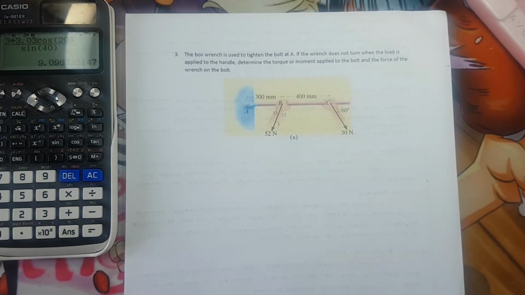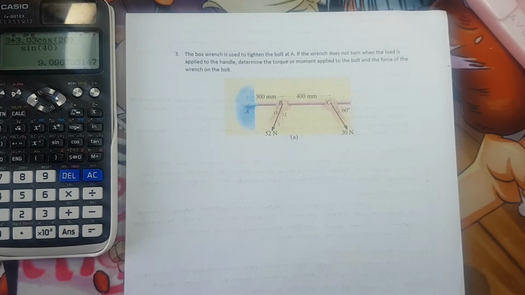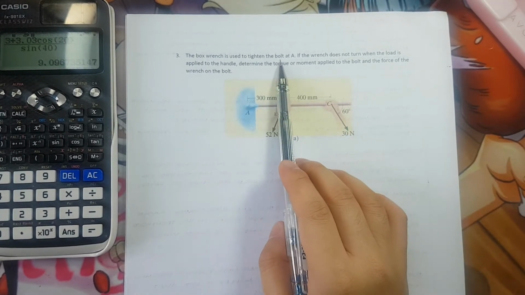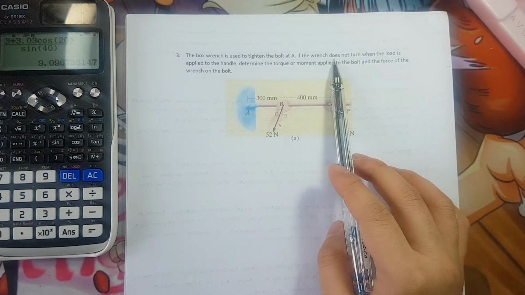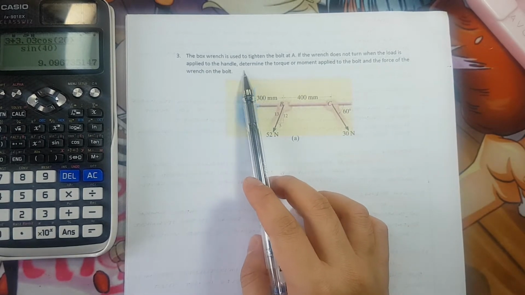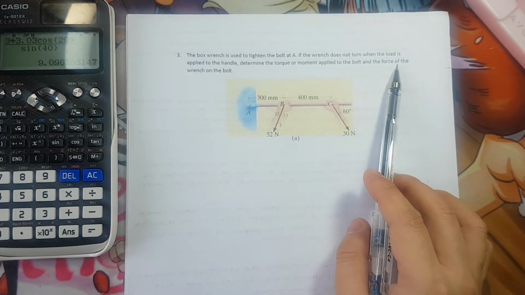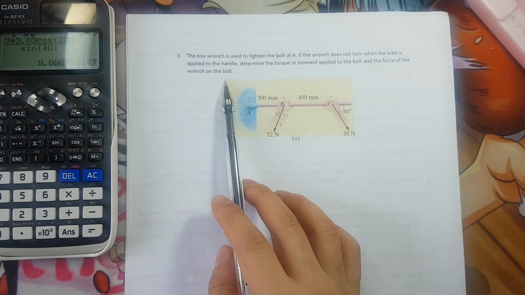Next, we have here problem number T. The box is used to tighten the bolt at A. If the wrench does not turn when the load is applied to the handle, determine the torque or moment applied to the bolt and the force of the wrench on the bolt.